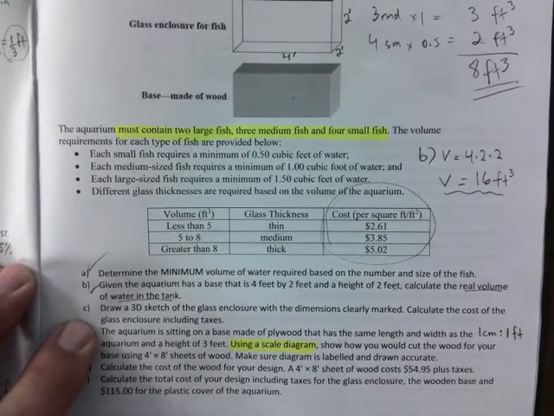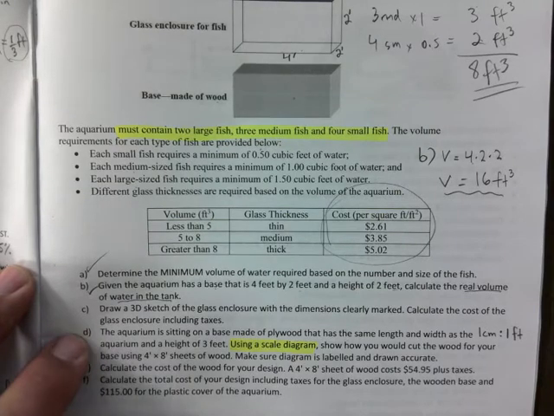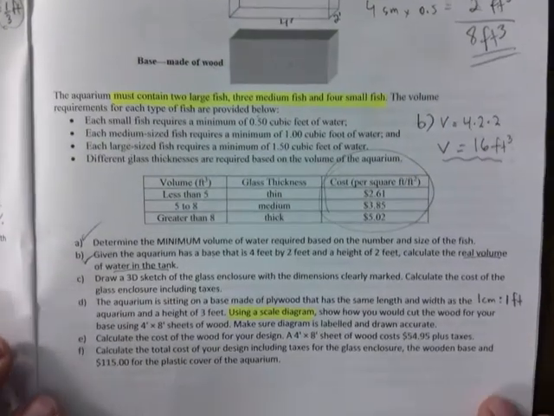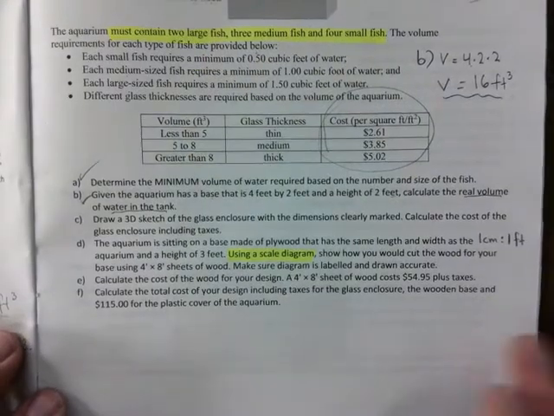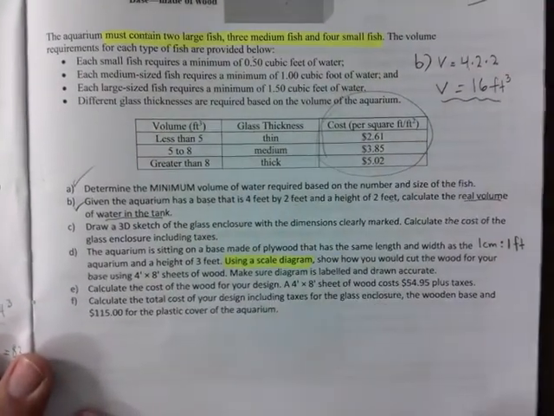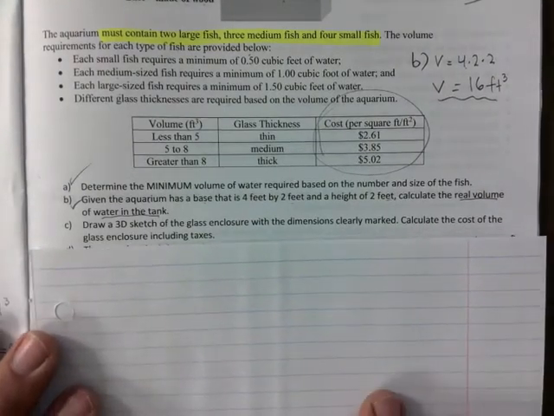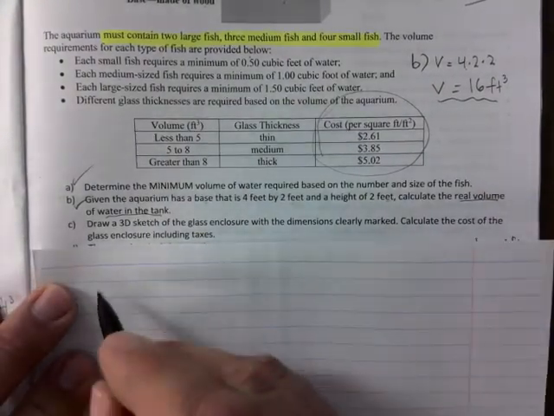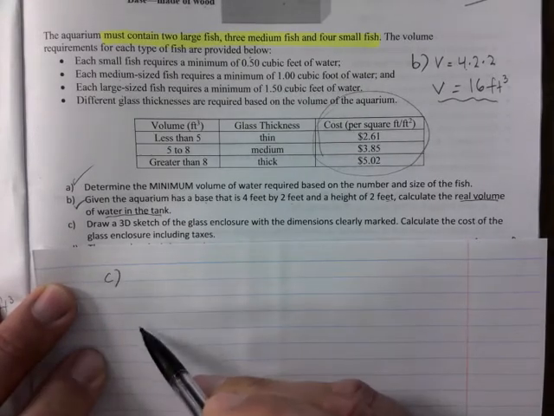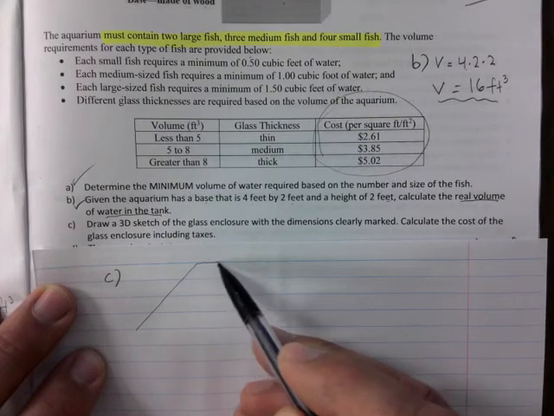C, draw a 3D sketch of the glass with the dimensions clearly marked. Calculate the cost of the glass enclosure, including taxes. So that's what I'm going to start, most likely going onto my piece of loose leaf here. So let me just move everything up here. So I'm switching now. The 3D enclosure, guys, as long as it looks okay, you do your best, right?